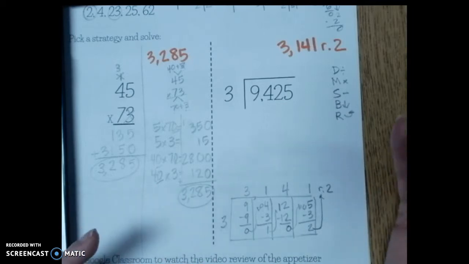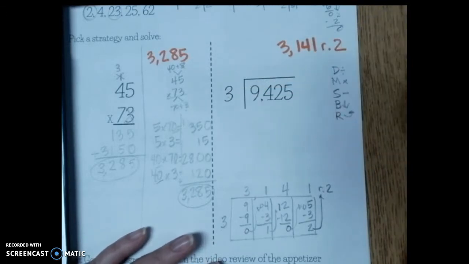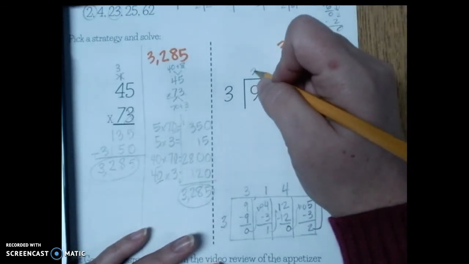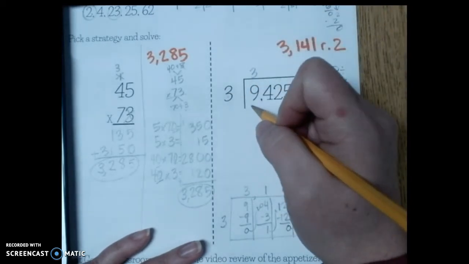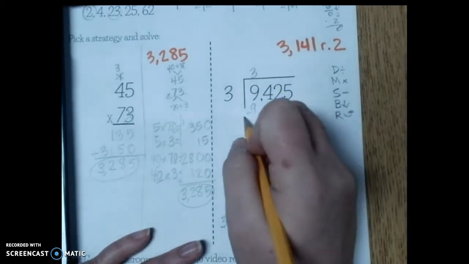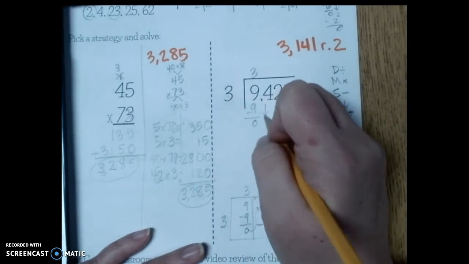Now, if you were to do that with long division, you're going to get the same answer, but it just looks a little bit different. So I'll do that now. So 3 comes to the door, asks 9, how many groups of 3 can we make? And 9 says 3. 3 times 3 for multiplying equals 9. Then I'm going to subtract 9 minus 9 and get 0. Then I'm going to bring down the 4.